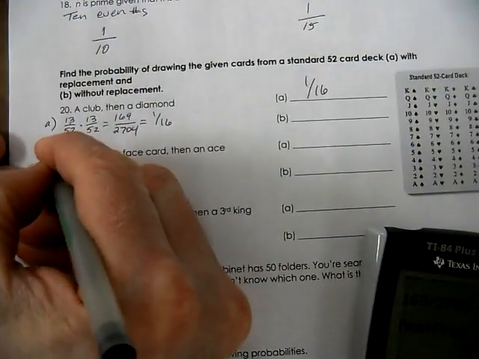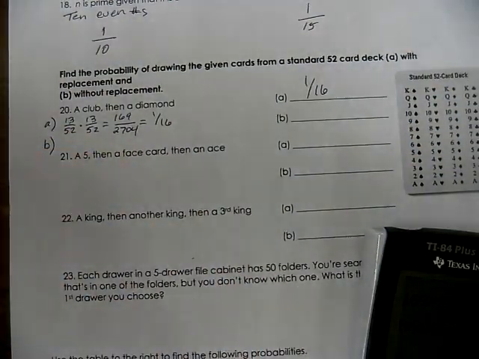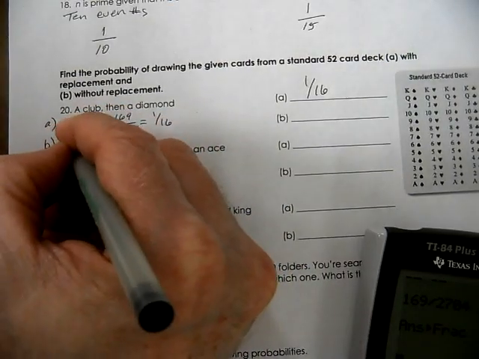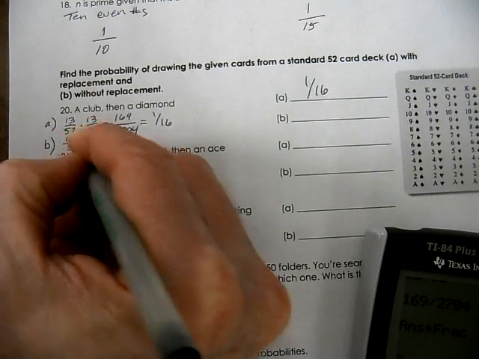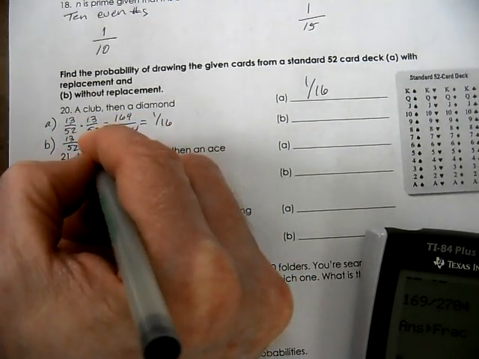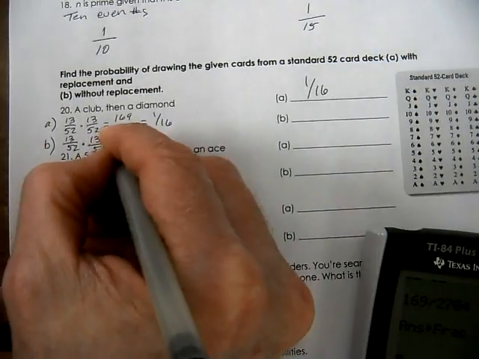Now if we are going to keep the card out of the pile, we have 13 out of 52. We still will have 13 diamonds in there, but there will only be 51 cards.